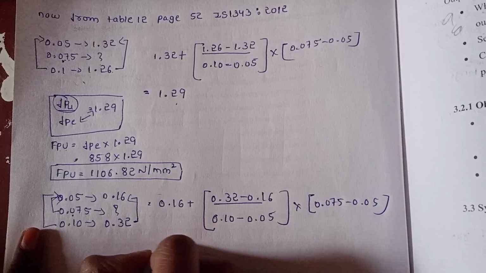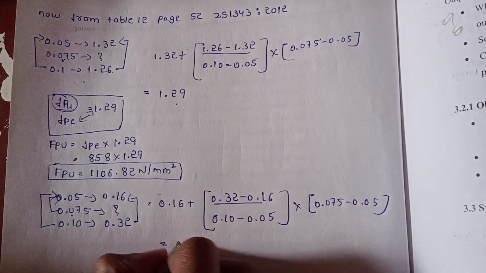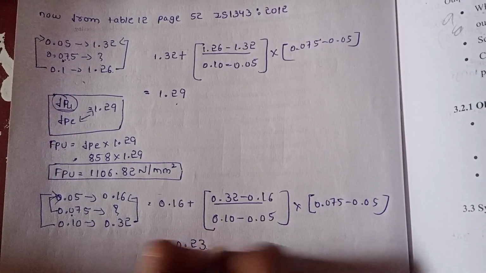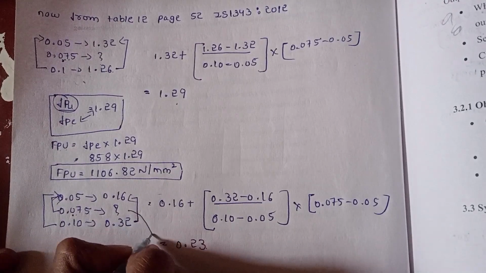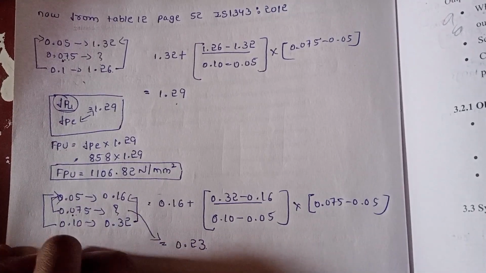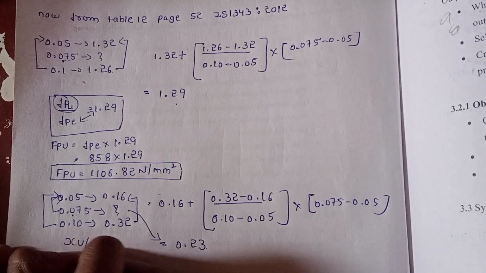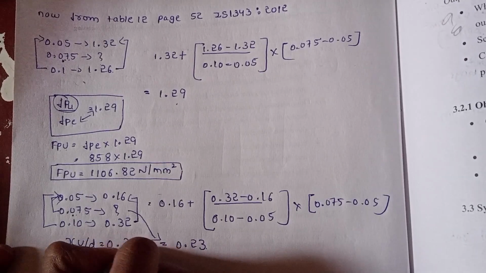Now we got the answer as 0.23. So the 0.075 corresponding value is 0.23, so XU by D value is 0.23.